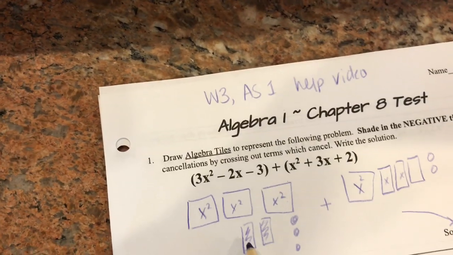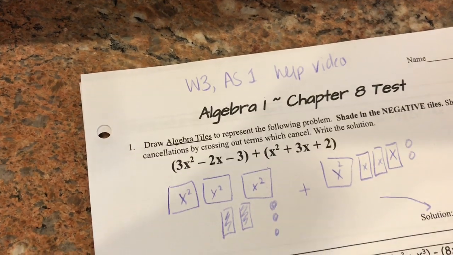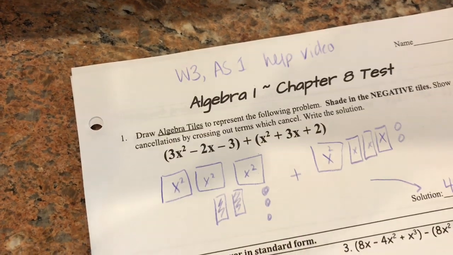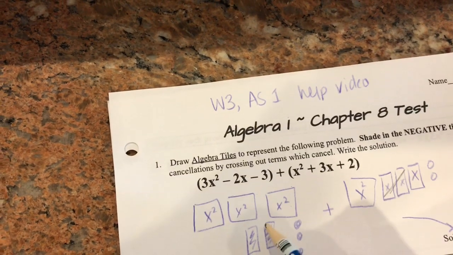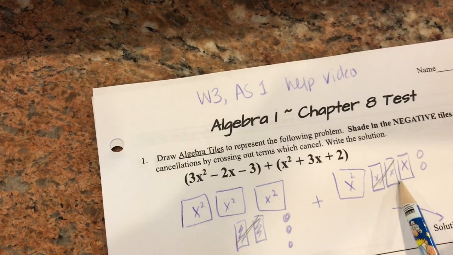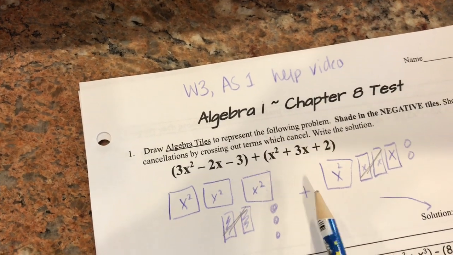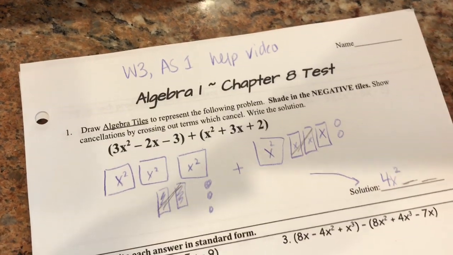Okay, and then your negative 2x and your positive 3x, let me change colors here. 2 of the positives are going to cancel with 2 of the negatives. Do you guys remember doing that? Leaving you with a 1x, and then think of what the canceling numbers are. So you need to finish writing your answer here.